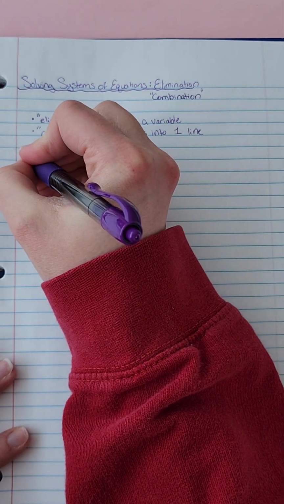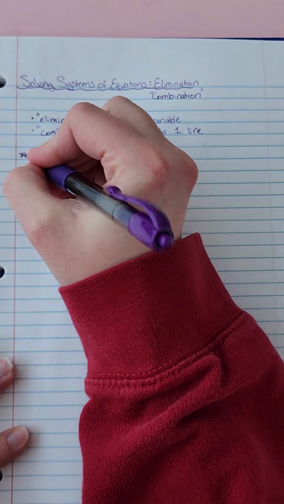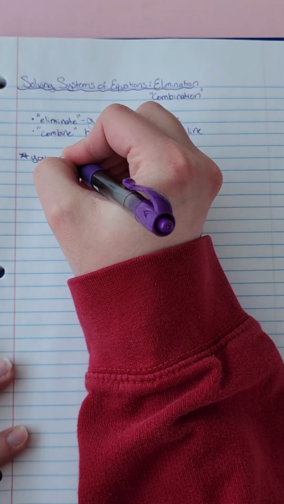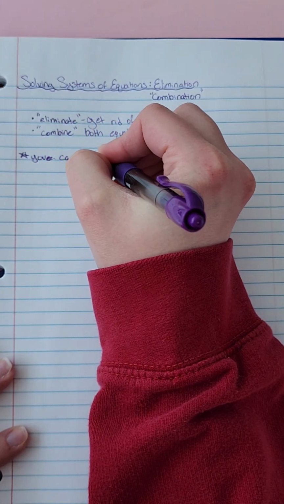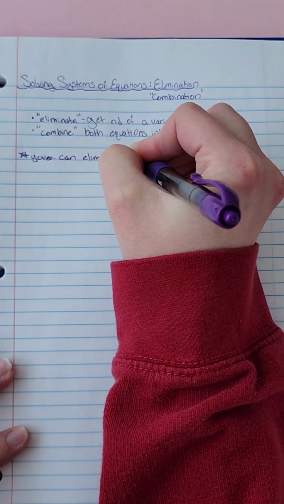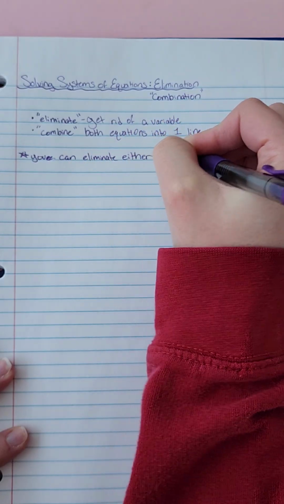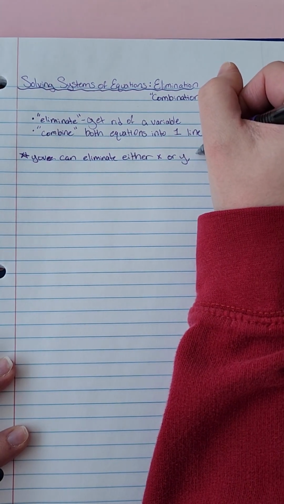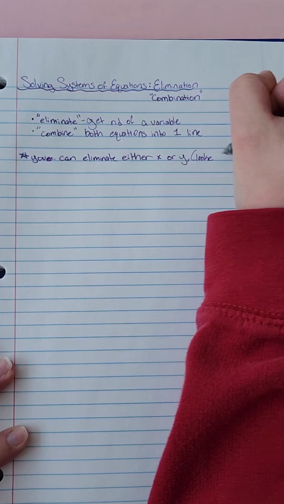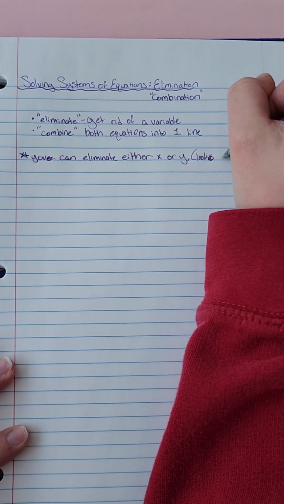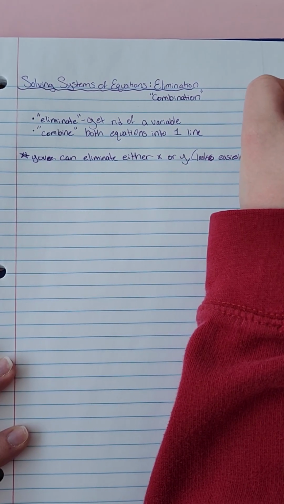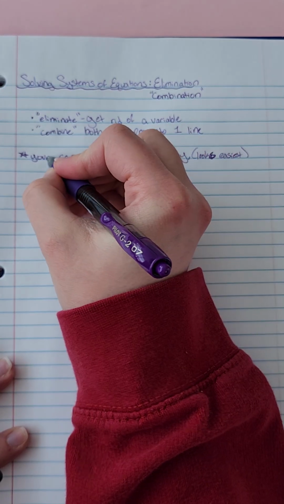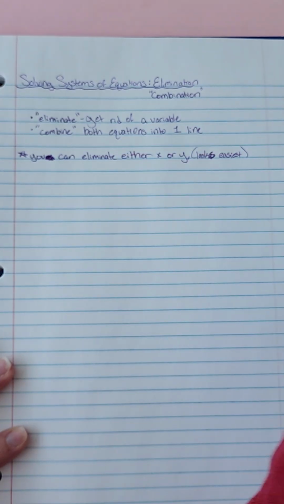Now, a couple of things to note here. You can eliminate either x or y. Do whatever looks easiest. I can't write today. Whatever looks the easiest you can do. Get rid of that scribble. This is why we do math in pencil.